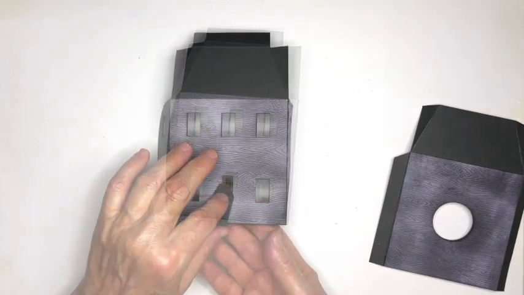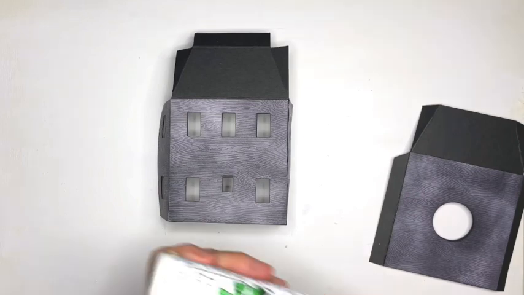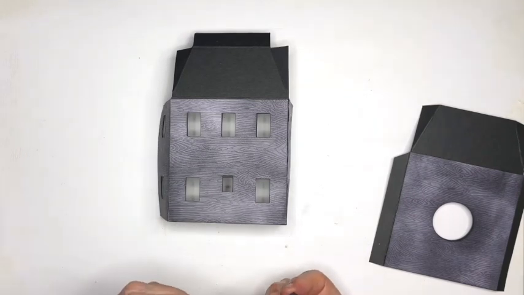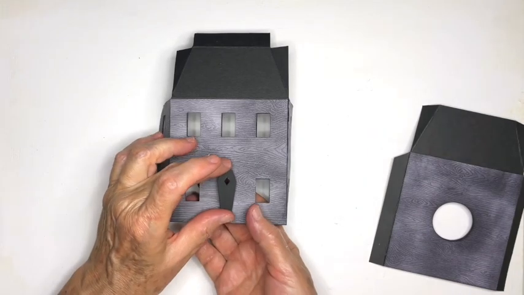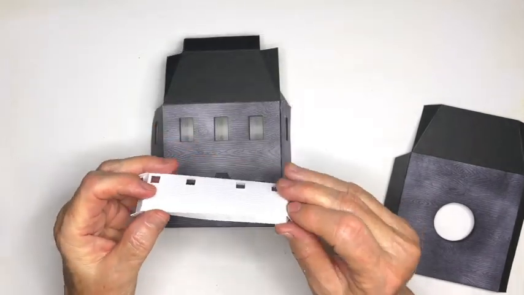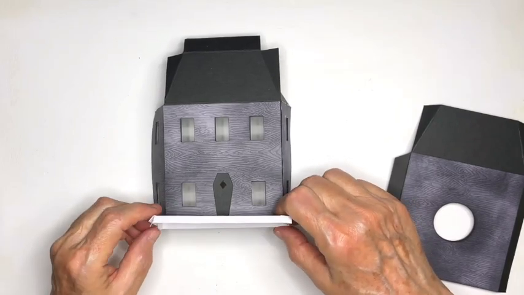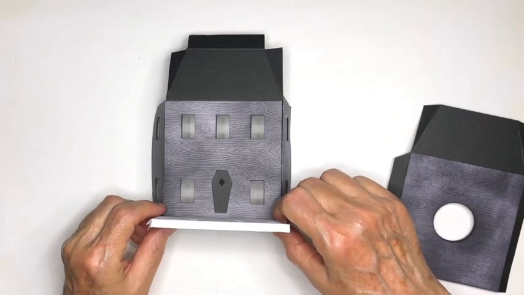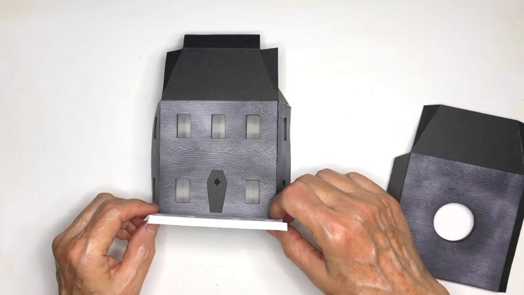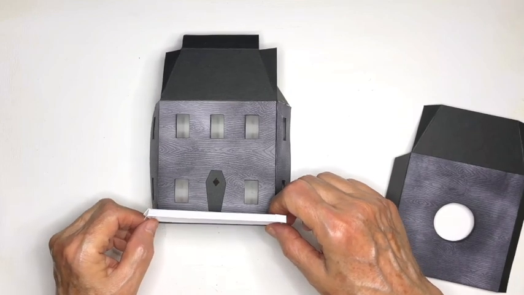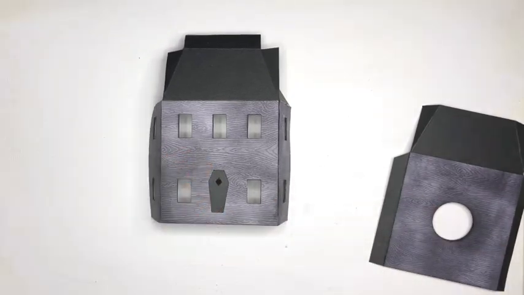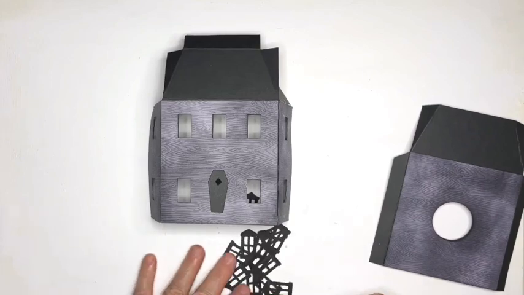Now let's glue on, there is our coffin door. And there is a porch included in this pattern. I don't think I've got one built yet, but this is a piece. So you see how thick it is. You want to leave room so your door can open. So I moved it up a little bit. Windows.